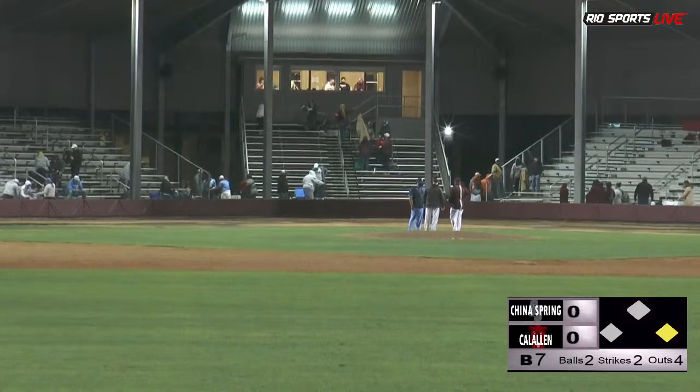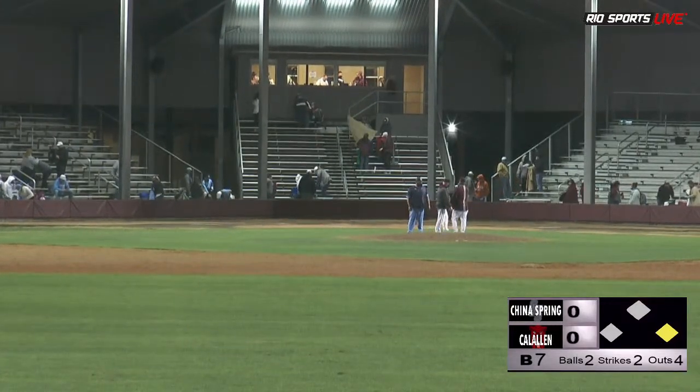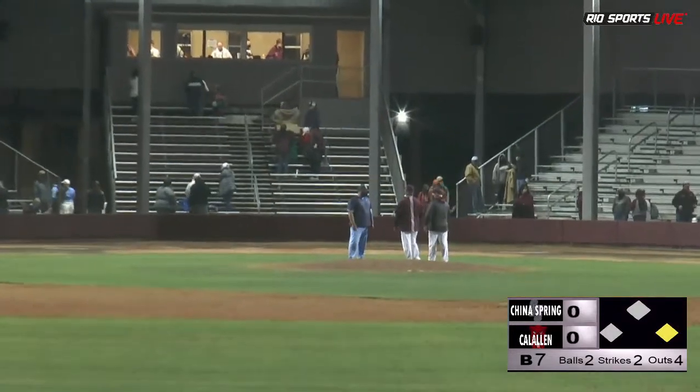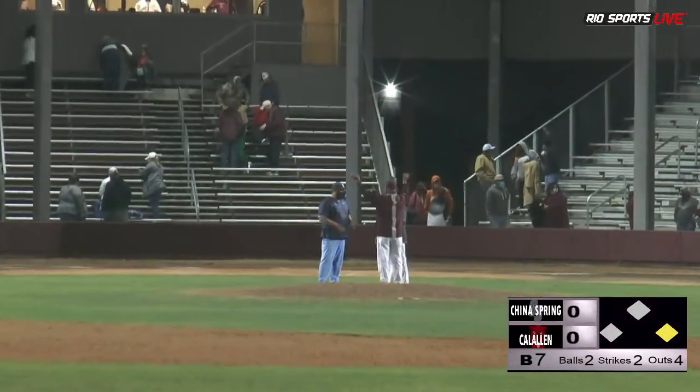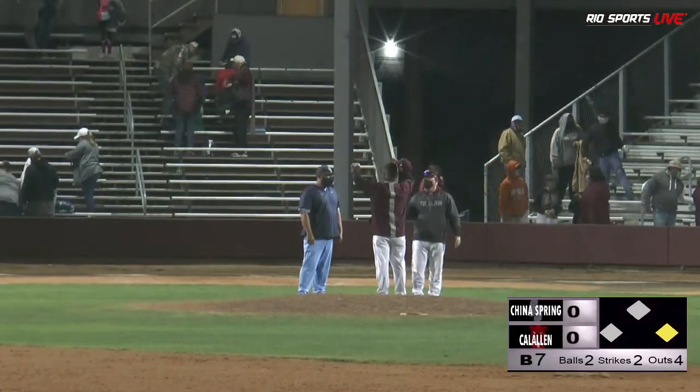A lot going on tomorrow. There's baseball, softball, soccer on the schedule, and there's also a couple of playoff games, some tournament scenarios for some of the regional semifinalists in Class 1 and 3A, so just look out for that.